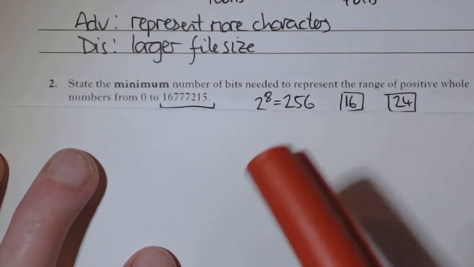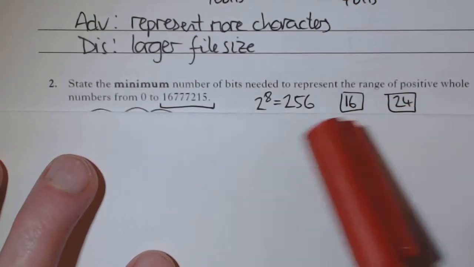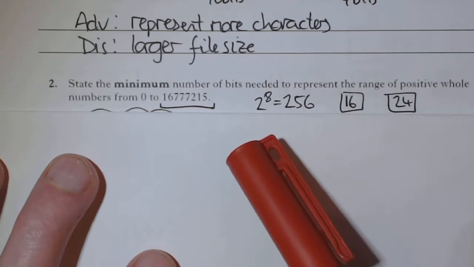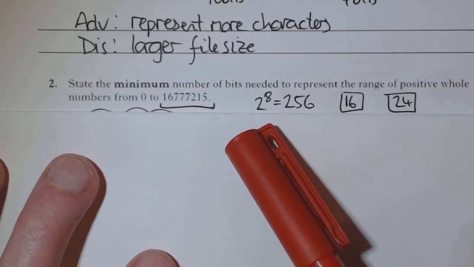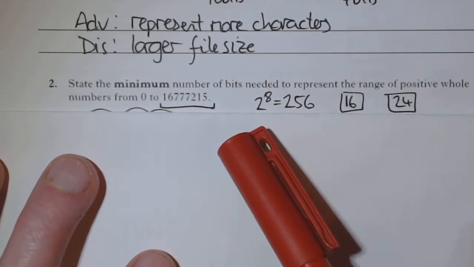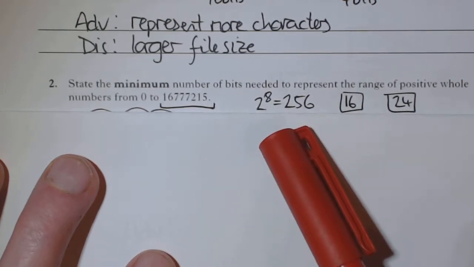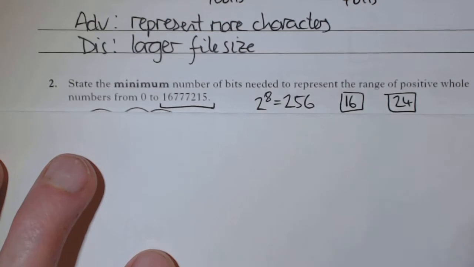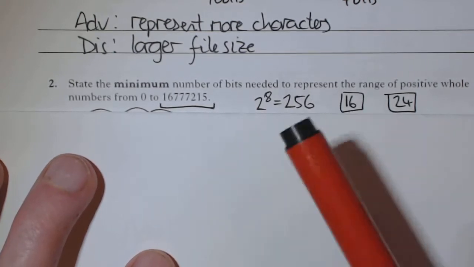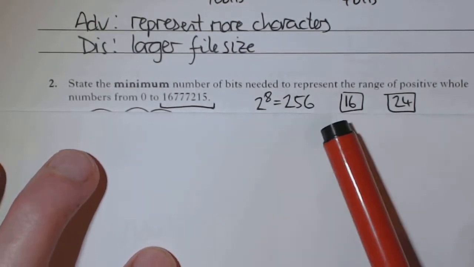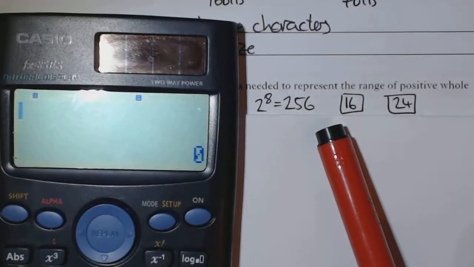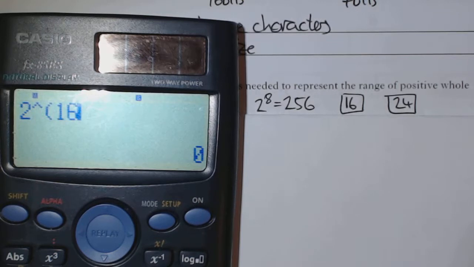Okay, now hopefully you remember the case if it's 2 to the power of 8, that gives you 256, so the range of numbers would be 0 to 255, because 0 to 255 you're actually counting 256 different numbers. So what you're wanting to do is get used to the fact that you know 2 to the power of 8. What's 2 to the power of 16? So you can obviously just put that into your calculator. 2 to the power of 16.